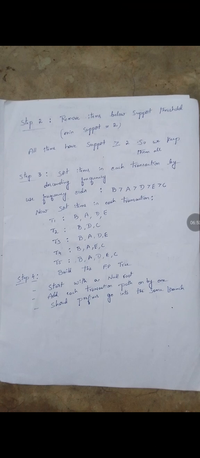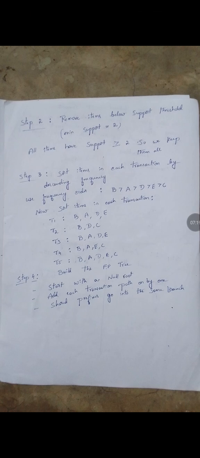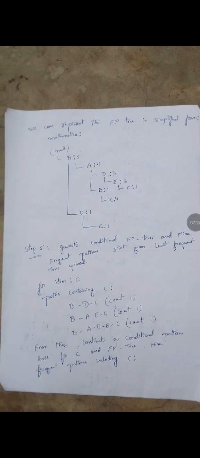Build the FP tree. Start with a null root because it is a tree-based structure. For all 5 transactions there is no root node, so with the null root only we have to start the tree structure. Add each transaction path one by one. Shared prefixes go into the same branch. I have to explain this in a clear way.